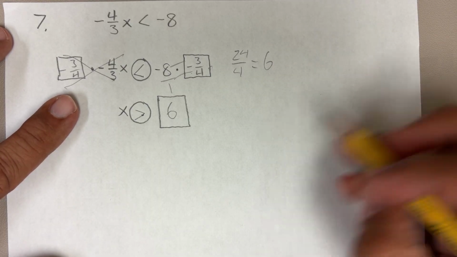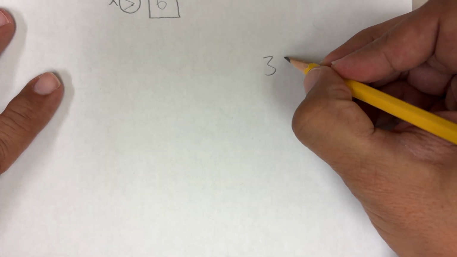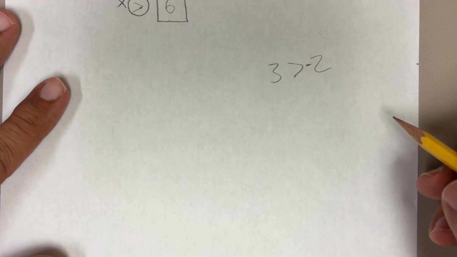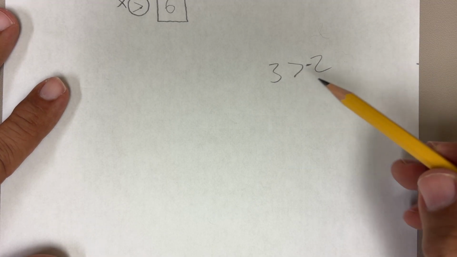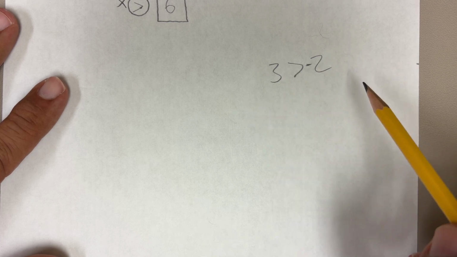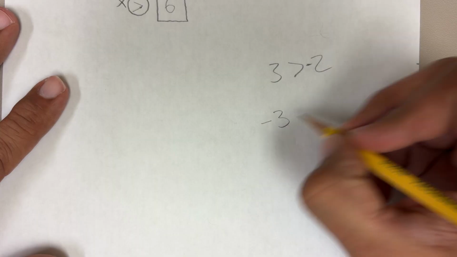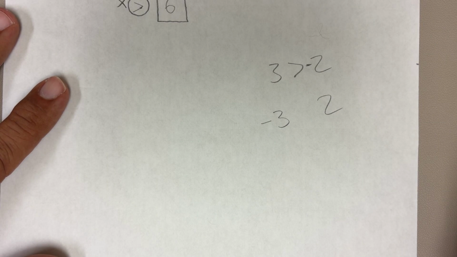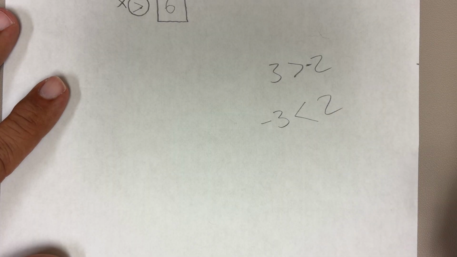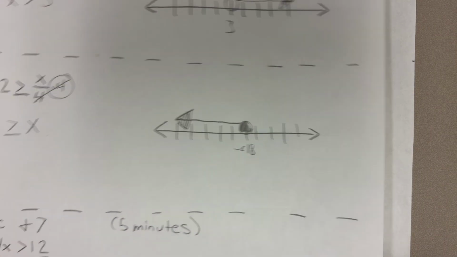Okay? Now I'm going to explain the switching of the signs very quickly with just an example. So 3 is greater than 2. Correct? Absolutely. Now, if I were to change the signs, which is what happens when you multiply by a negative number on both sides, would that still be true? No. Now the sign has to change directions. And that's what's going on every time we do the multiplying and dividing by negative numbers. And that's it.